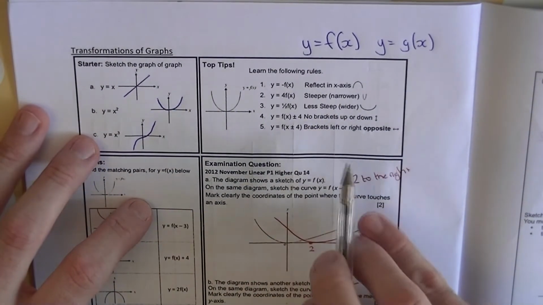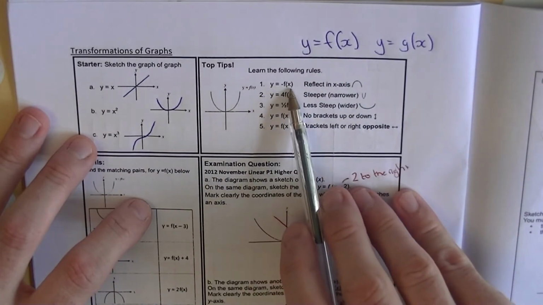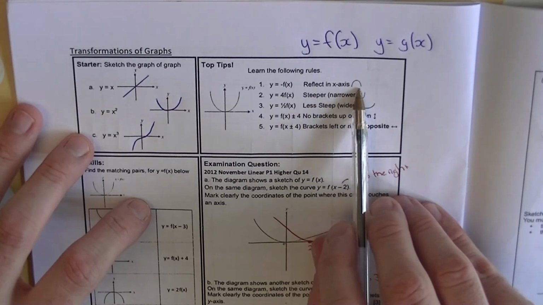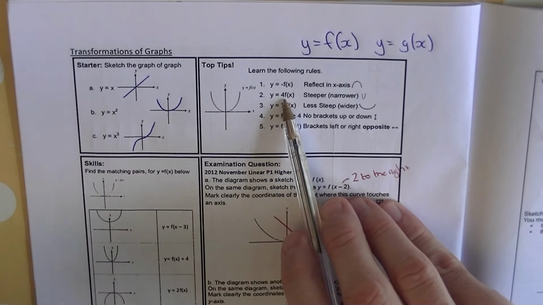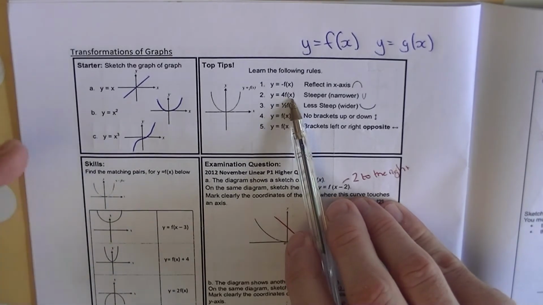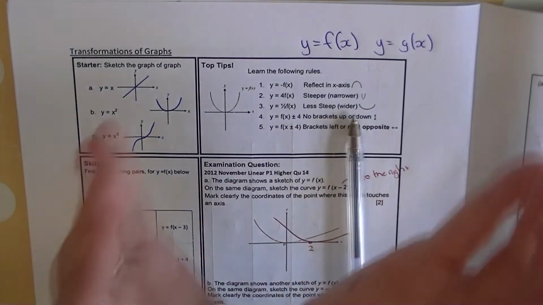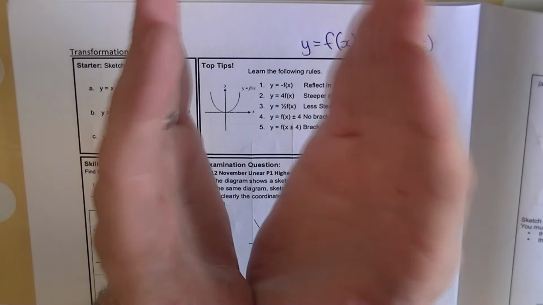Now, the ones that we're going to be looking at are, if they ask you to draw y equals minus f of x, we're going to reflect what they've drawn in the x-axis. If they ask you to draw y equals 4 times or 3 times or a number times f of x, then that thing is going to get steeper or narrower. So if you look at my hands, say it was quite open like that, to make it steeper, they'd come in like that.